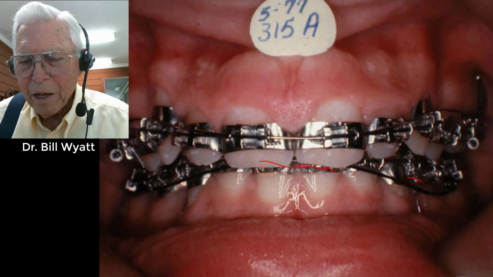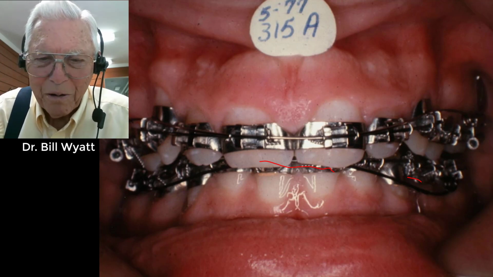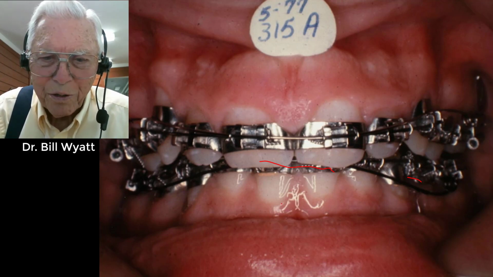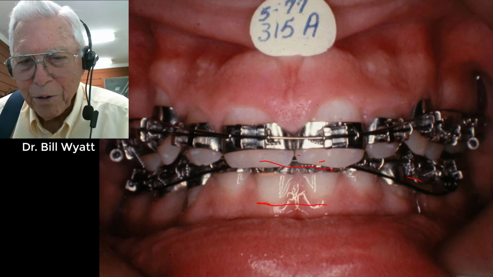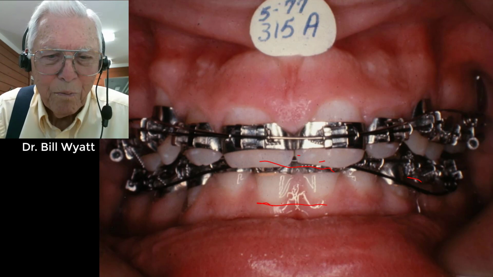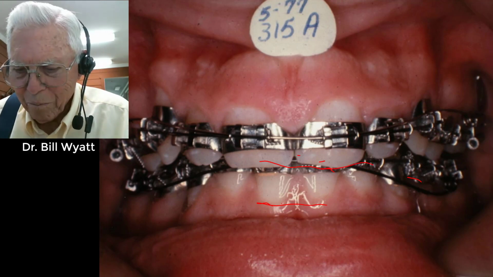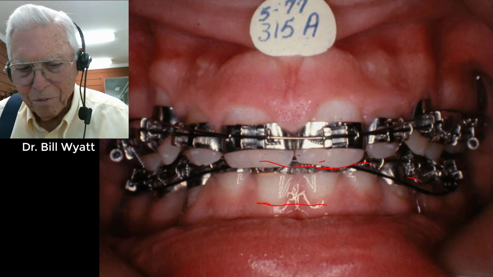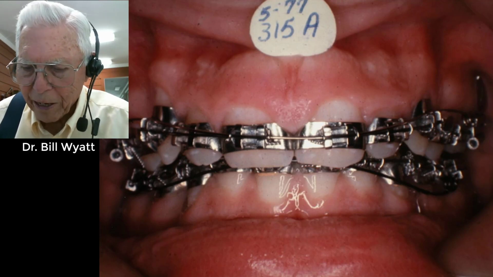But before, I don't think our intruding wires were that fast, but you couldn't close this down to here because of those brackets on the lower anterior teeth. So that was a bite plate on many, many cases. People didn't even think about putting bite plates on back when everything was banded like that.